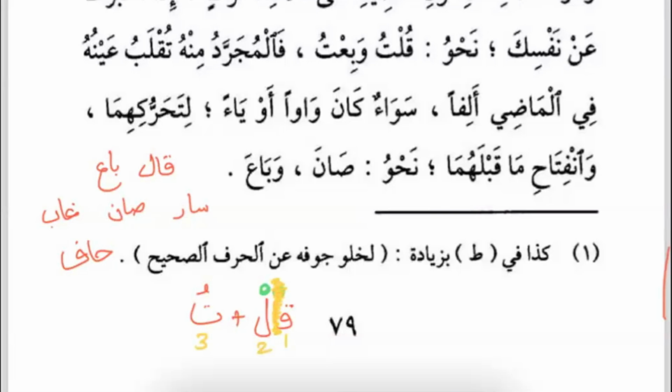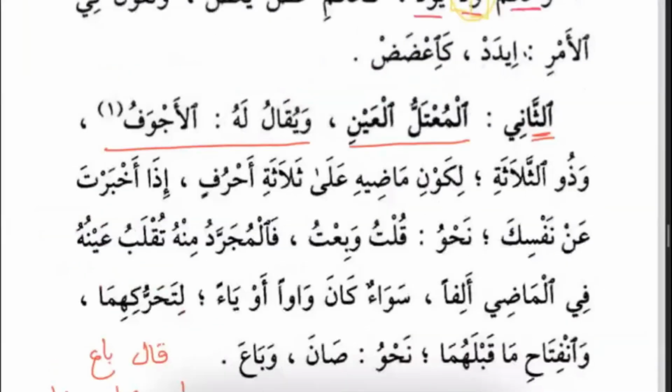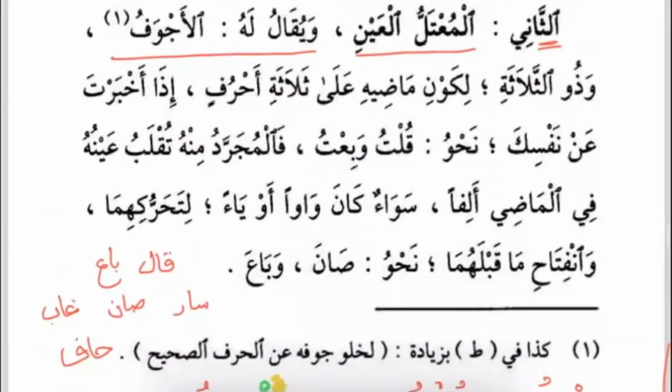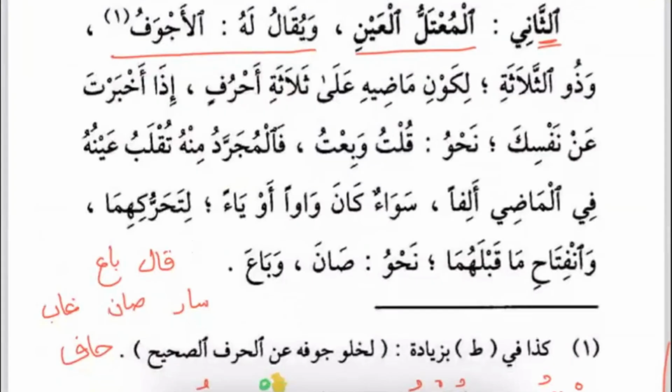And you're going to say, in this case, qultu. So it's called ذو الثلاثة because of being upon 3 letters when you are telling about yourself in the past. Or you say, birtu, I sold. نحو قلت وبرت.